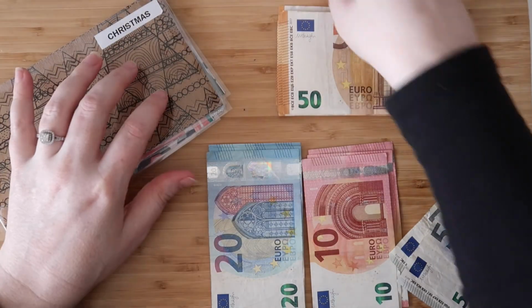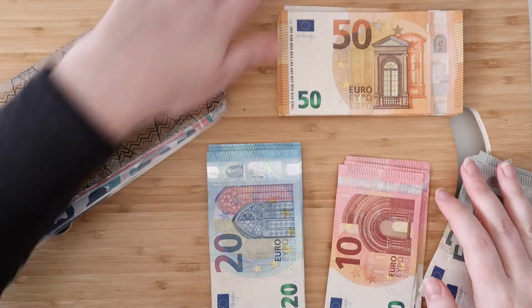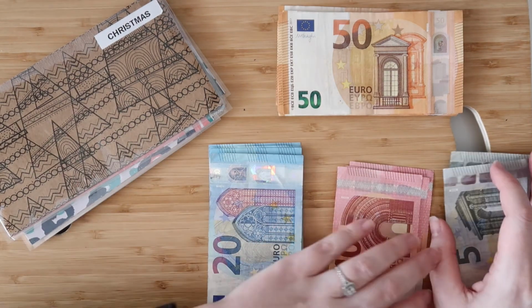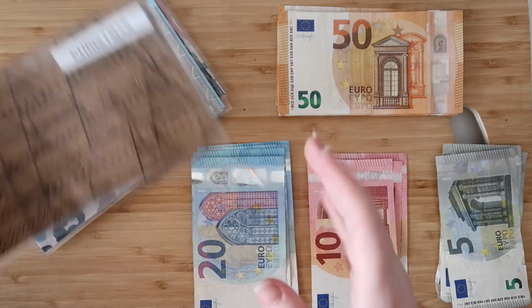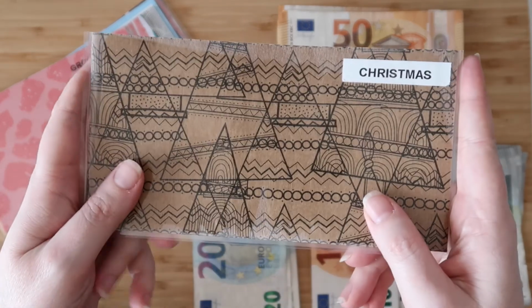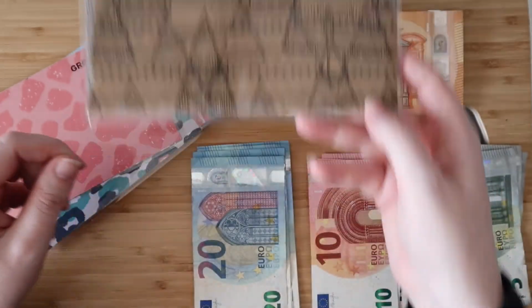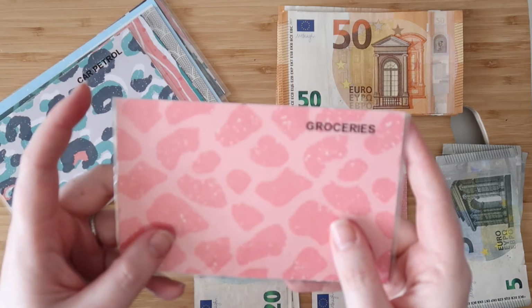And I'll have a video out next week sharing with you the starting balances of our sinking funds, because I had done a separate video on that. Christmas cash envelope is not getting anything because I'm saving it in my digital sinking funds.